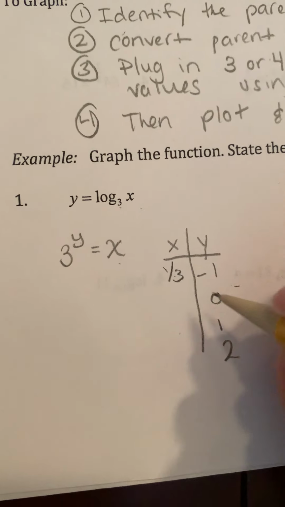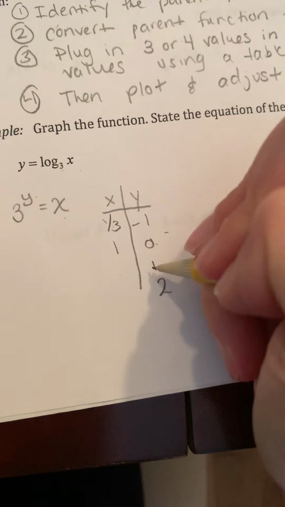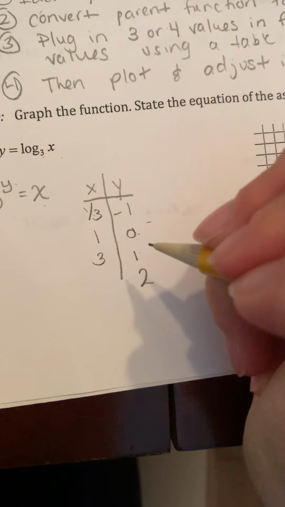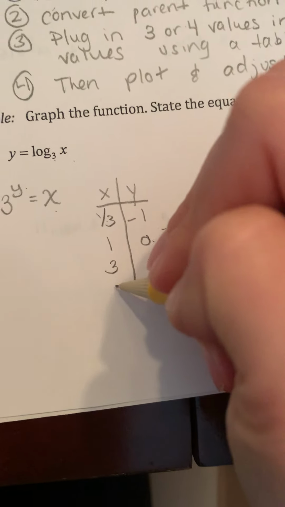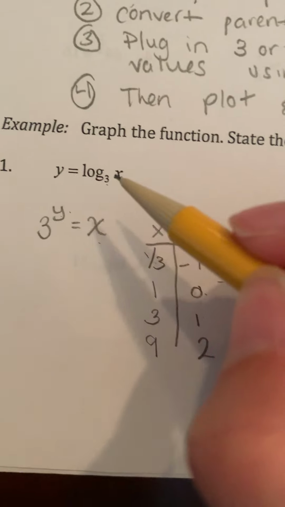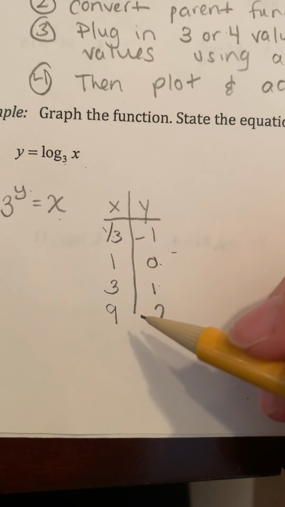What happens if I plug in 0? 3 to the 0 power, anything to the 0 power, remember, is 1. How about 3 to the 1st power? 3 to the 1st is simply 3, and 3 squared will be 9. So now we're going to take those points and actually plot them. We don't have any transformations. If we did have a transformation, you would have to adjust these 4 points. So 1/3, -1, 1, 0, 3, 1, and 9, 2.